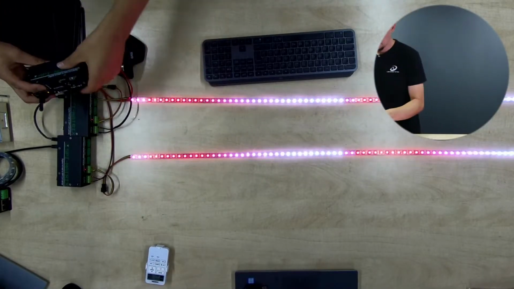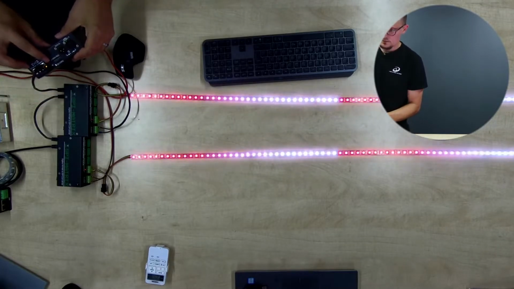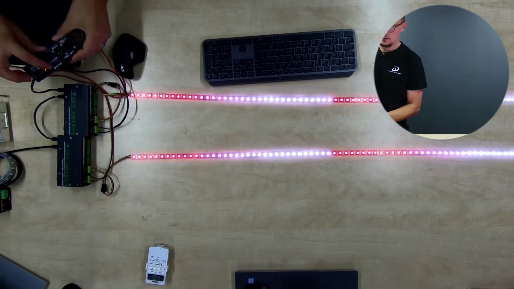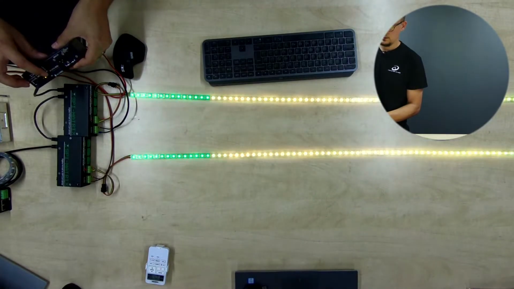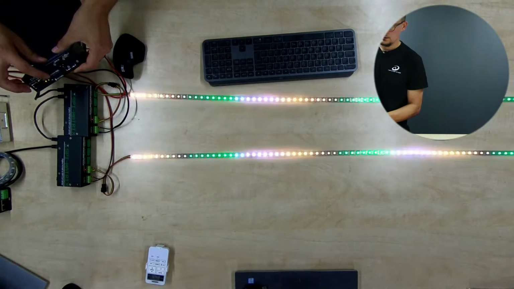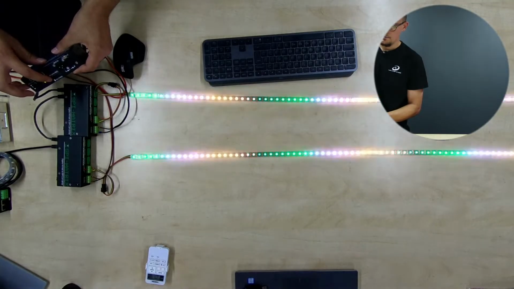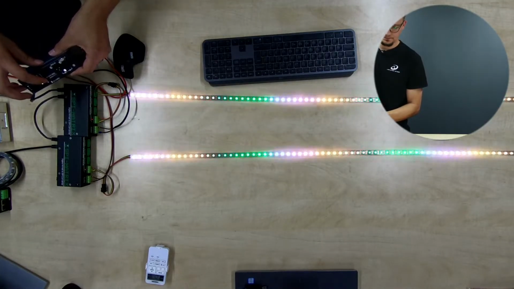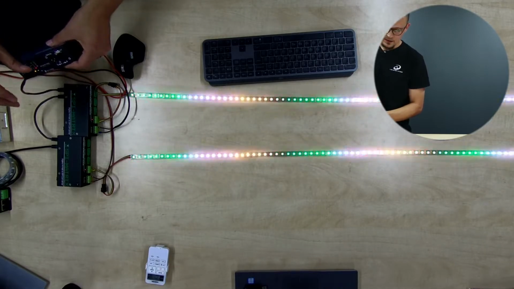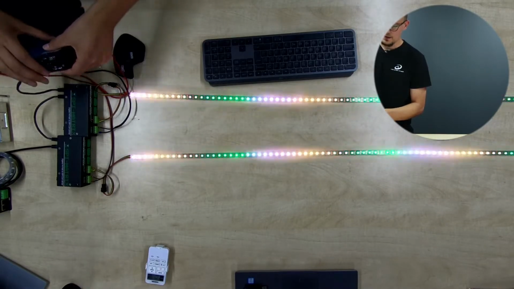There is a second option for how you can change the animations. Let's assume you don't have access to the web config because you don't have the PC. You can use the two buttons that are actually on the device. There are two buttons. And just like this, I am playing the same animation on two devices, and it is synced.